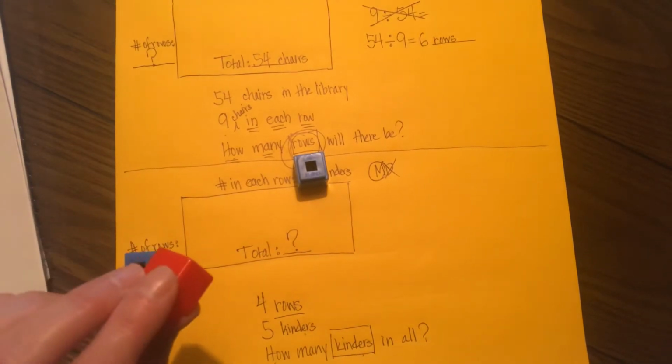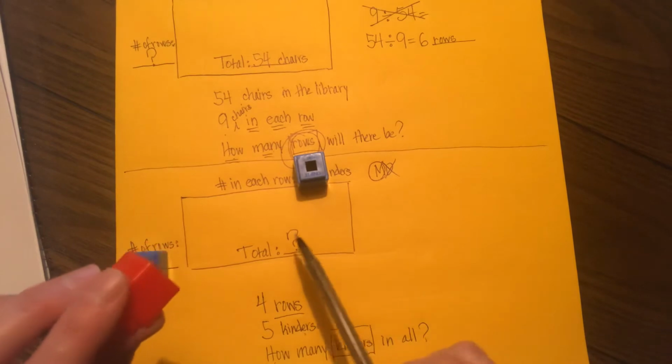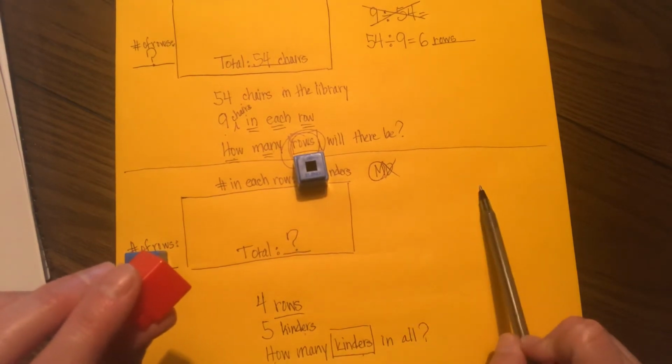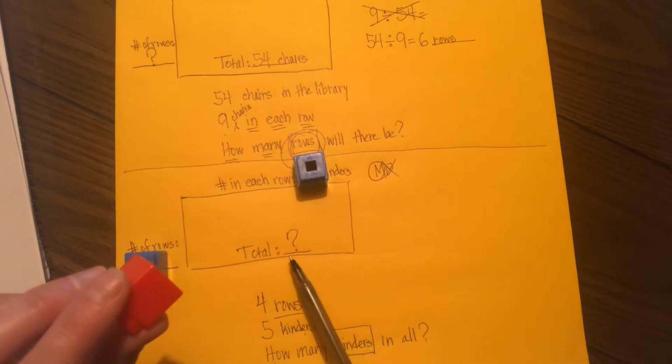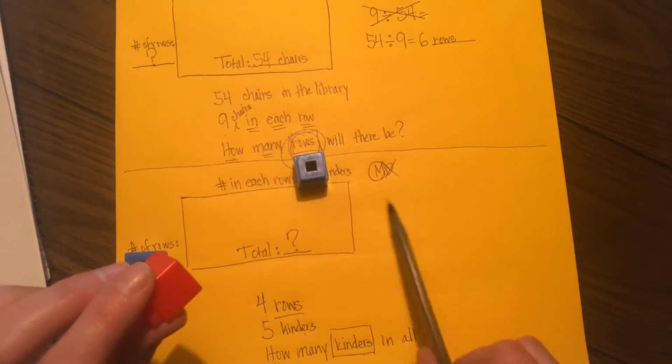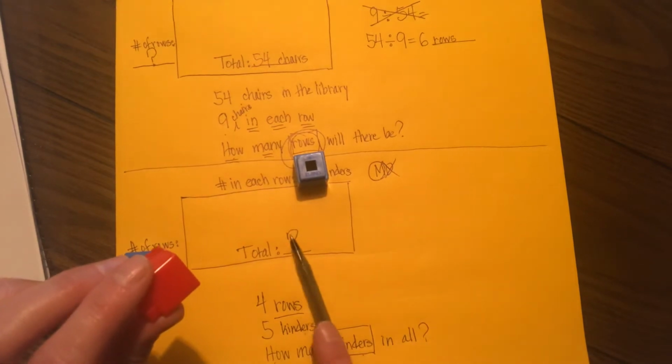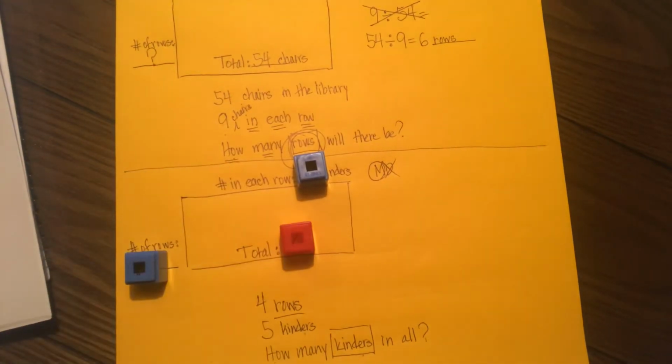So on the last assignment we did, I noticed that some of you put your mystery number here in the total, and then you wrote me a division sentence. But if you've got a mystery number here, that means multiply. If you're dividing and you know it's a division sentence, your mystery number's in the wrong place. That will be a big clue. So let's figure this out.